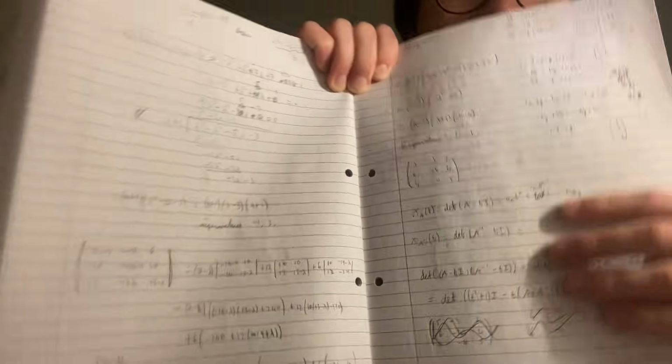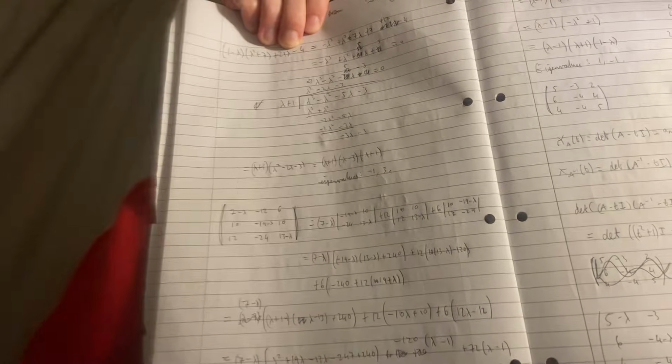Okay, now we have more vectors and matrices stuff. Here I was computing determinants using row operations. Nice. Ah, here we go, yes, eigenvalues. Lots of stuff on eigenvalues at the end. You can probably see I'm just computing random eigenvalues here.